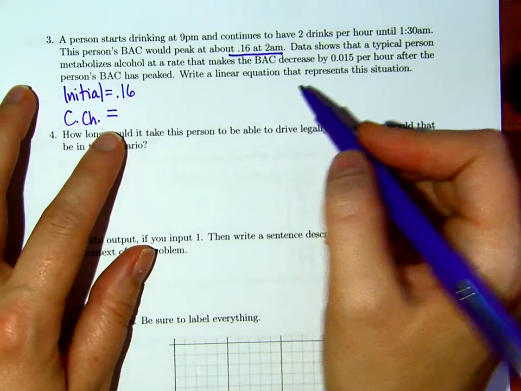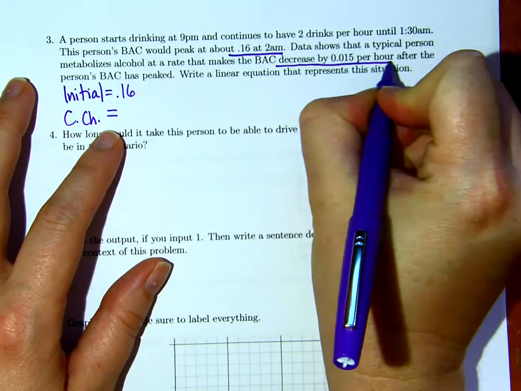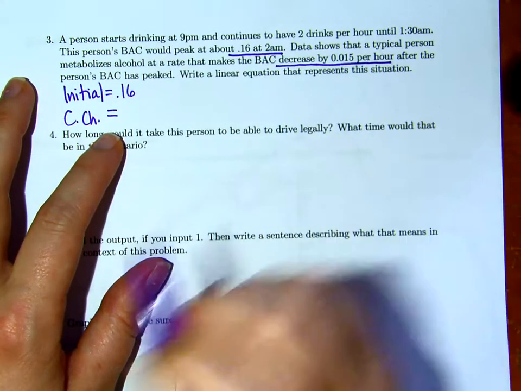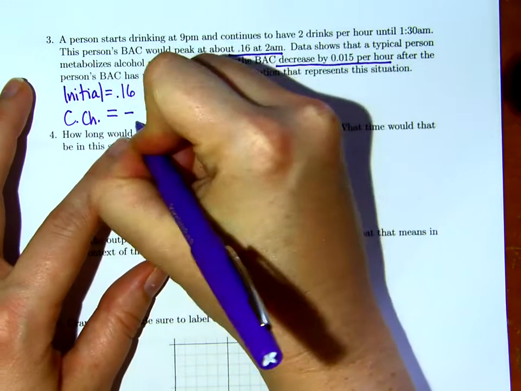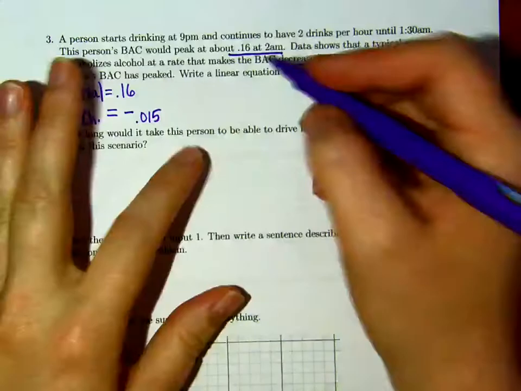Okay, so the constant change, here it is. It's decreasing by 0.015 blood alcohol concentration per hour. Got it. So decreasing or going down 0.015 per hour. Okay, so here's what I have.